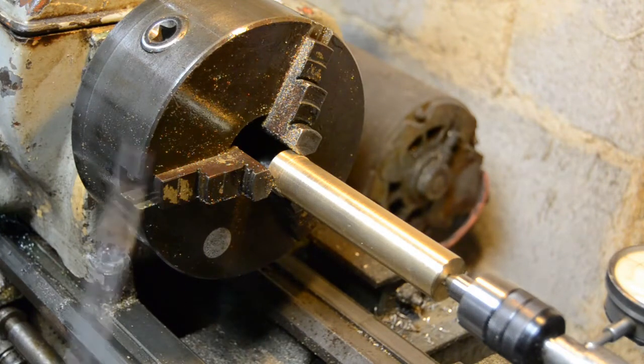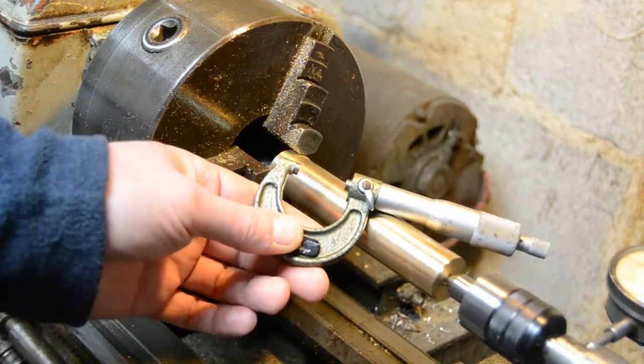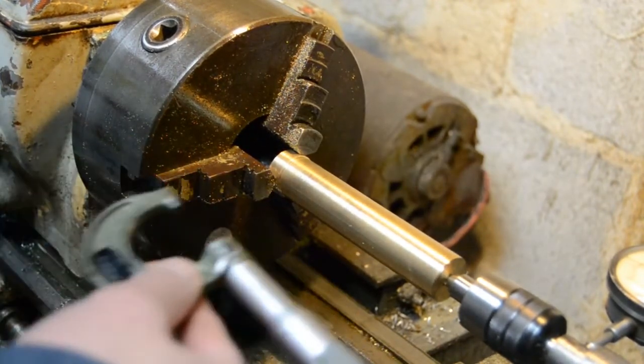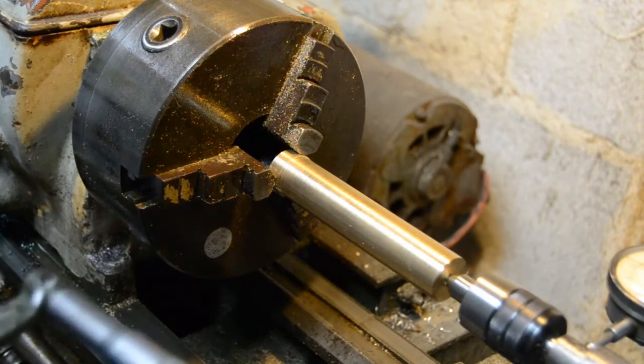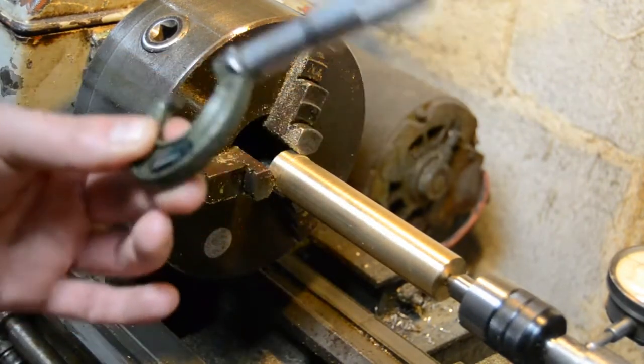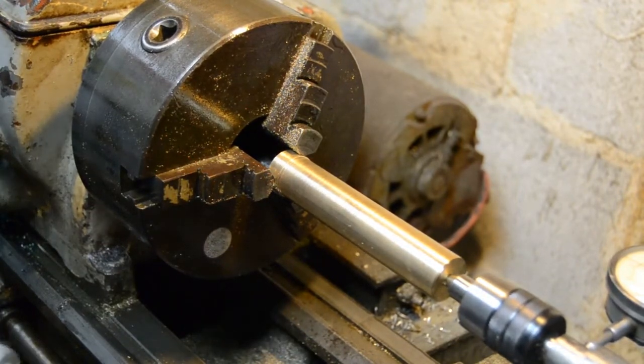So the next step obviously is to start to take some measurements to see how well we've actually been able to maintain that parallelism. First and foremost, we're going to use the micrometer. This is a 0 to 1 inch micrometer, and it actually measures down to tens of thousandths of an inch, so a reasonably high degree of accuracy from this.